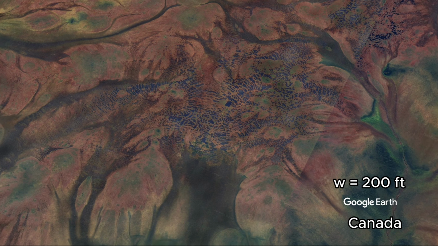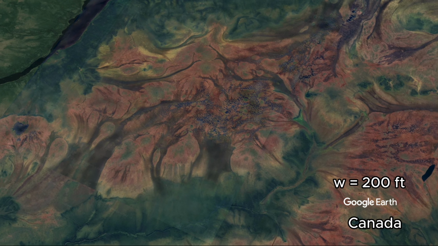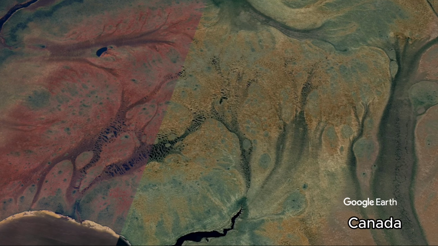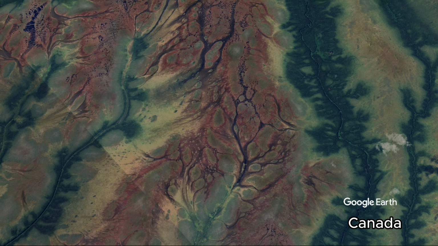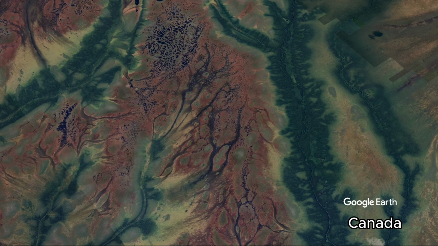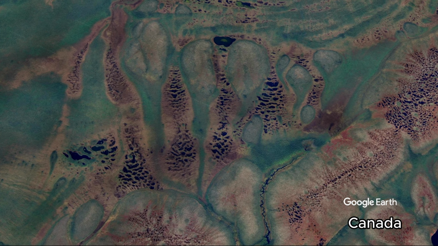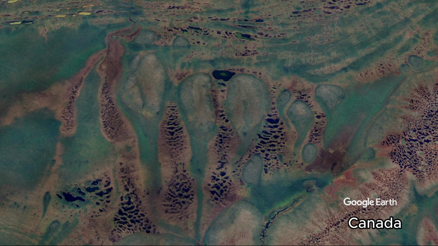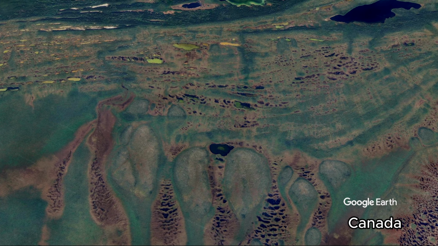Here in Canada, next to the Hudson Bay, this ripple formation can be found all over the landscape, accompanied by streamlined mounds, which also have fluvial origins. And they are also next to accretion ridges, which are made by river deposition.